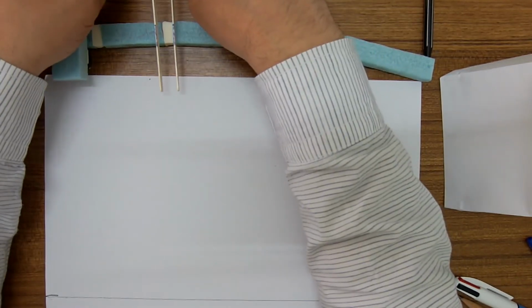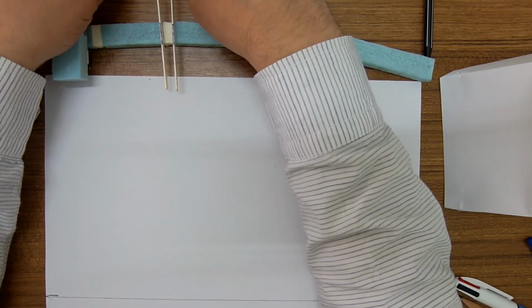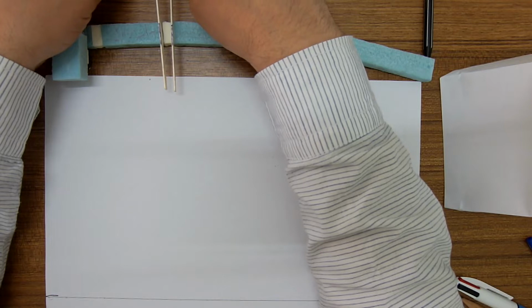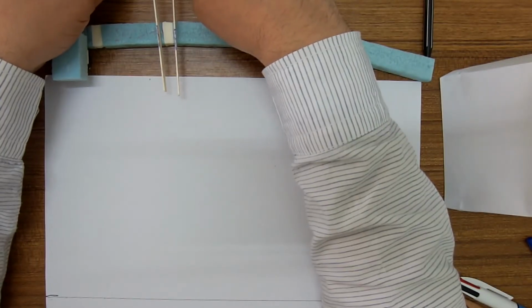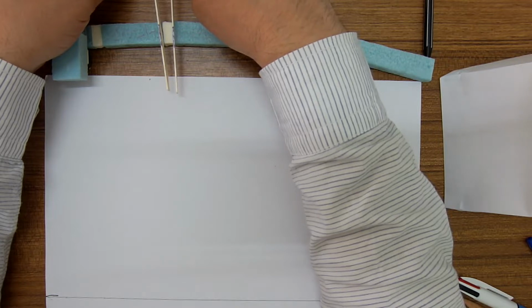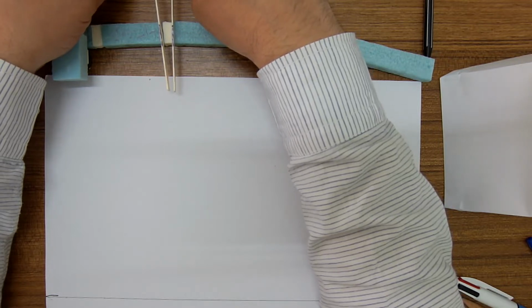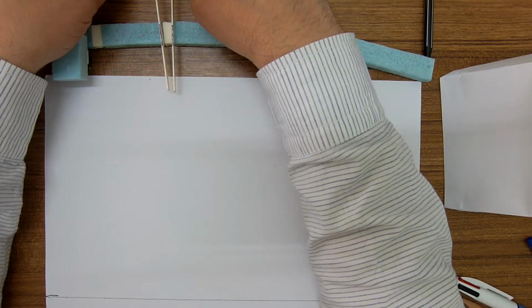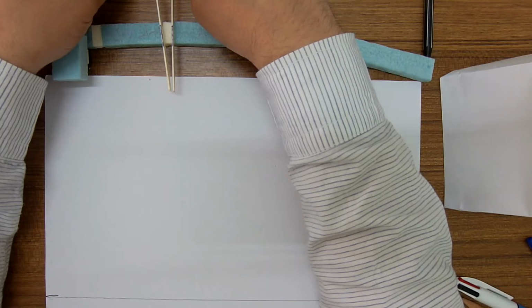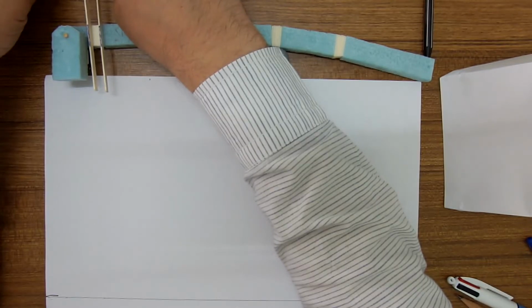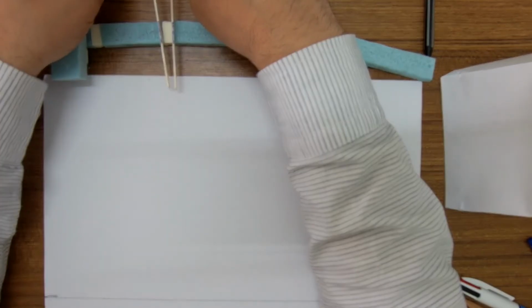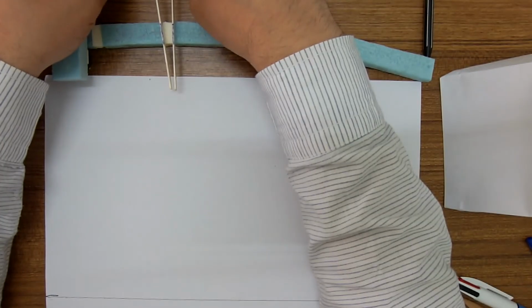If we come to the next section, if I keep the sticks next to the edges, you see that now the sticks are even less parallel. Here they were almost parallel, but it is getting less parallel here.